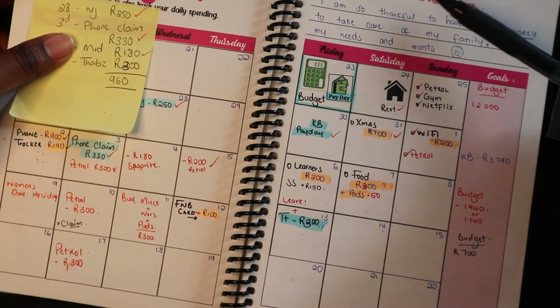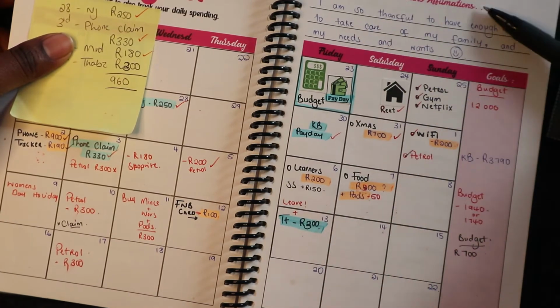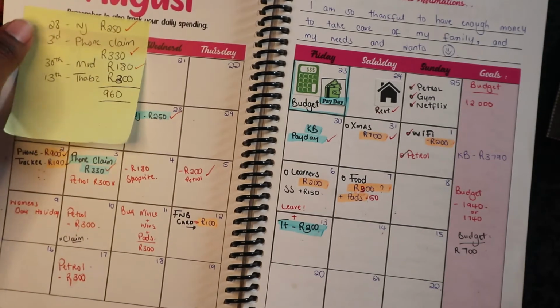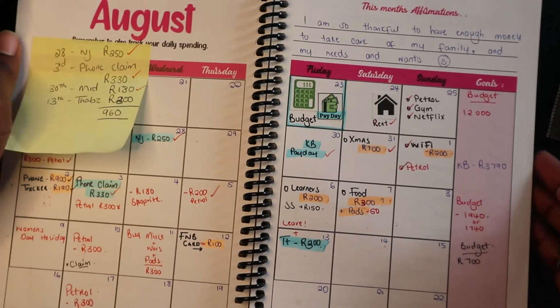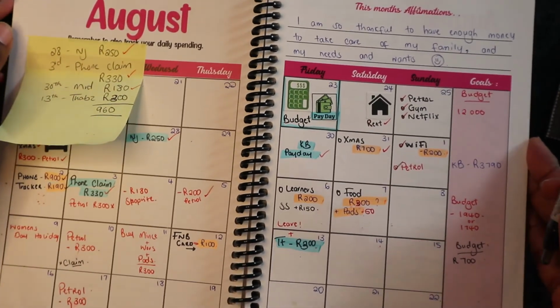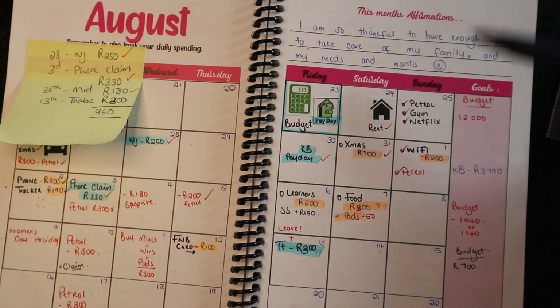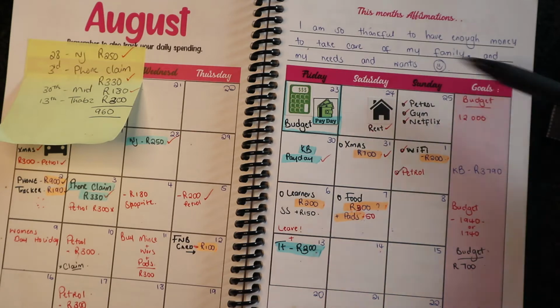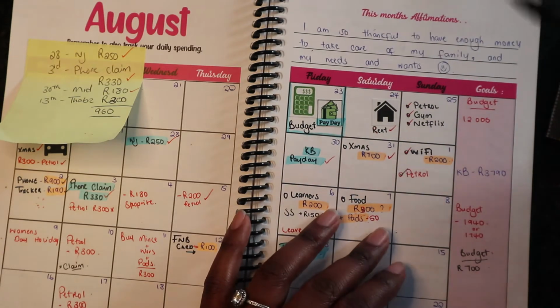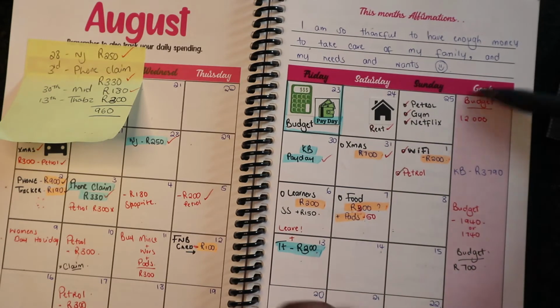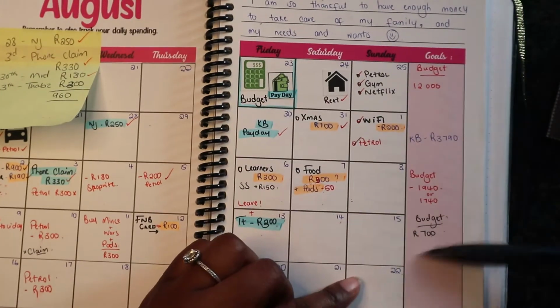Now this planner also has an affirmation spot, so you can put affirmations right here, speak it into existence. If you don't know anything about affirmations, it's basically writing things like they already happened that you wish to happen. So my affirmation this month was, I'm so thankful to have enough money to take care of my family and my needs and wants.